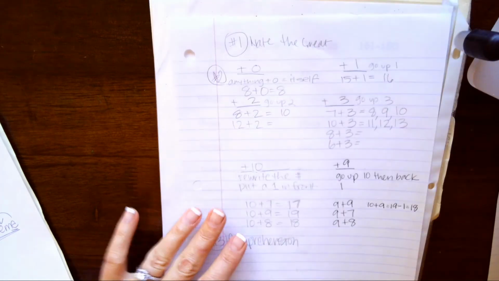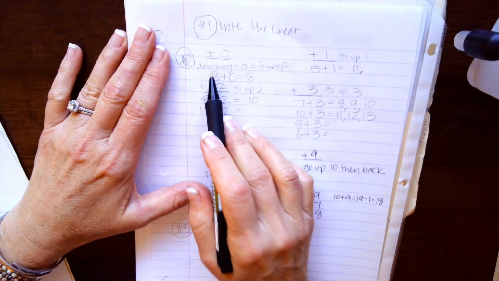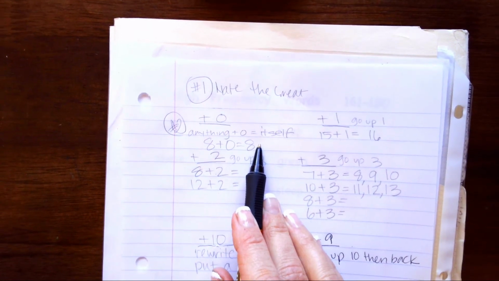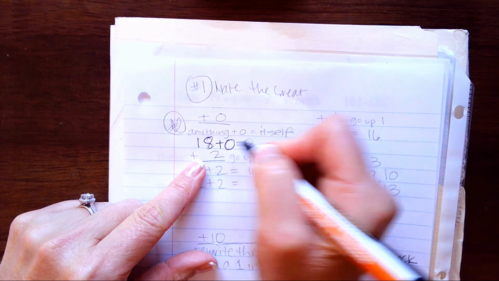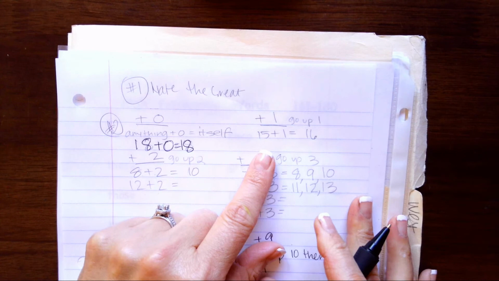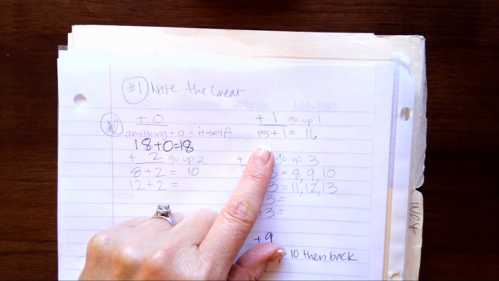Okay, here are our strategies. So plus 0, anything plus 0 equals itself. And we're going to do 18 plus 0 equals 18. Yep, it means itself. 0 plus 0 is 0. Then plus 1, we go up 1, so 15 plus 1, we go up 1 from 15, it's 16.